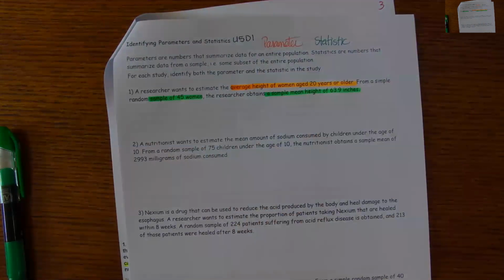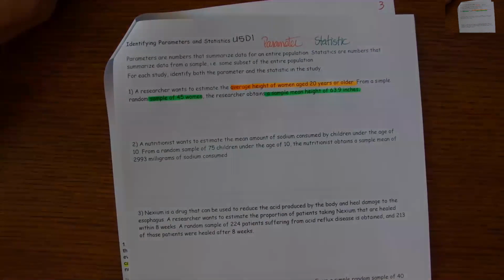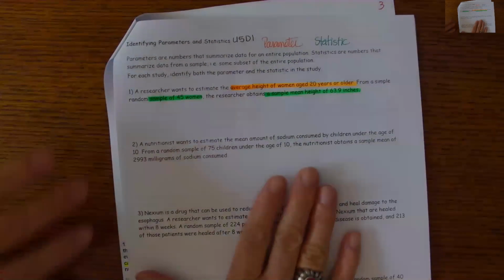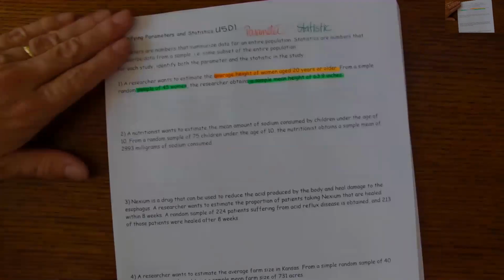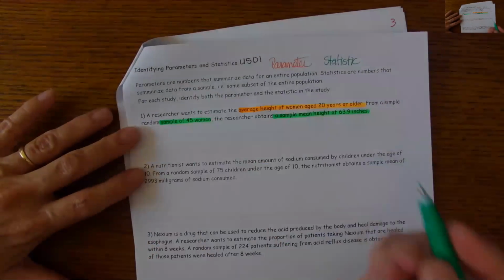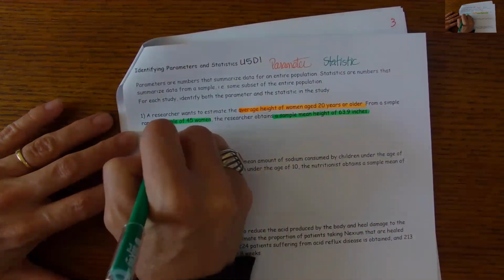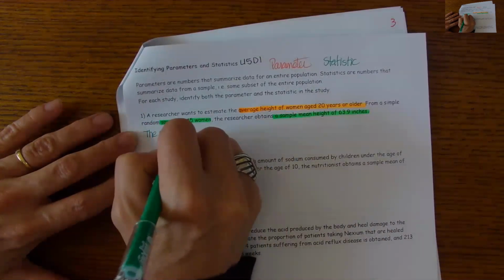So we have not practiced a lot of writing sentences, so we're going to do this first one together. For the first 5, I'm going to have you write the sentences because we need to know how to do that. Then when you do 6 through 9, you can just highlight. We'll just do the sentences on this page. So what does a sentence look like? You need to have the script of how we write that. So we would say the statistic. I'll do one with you and then you can do them.